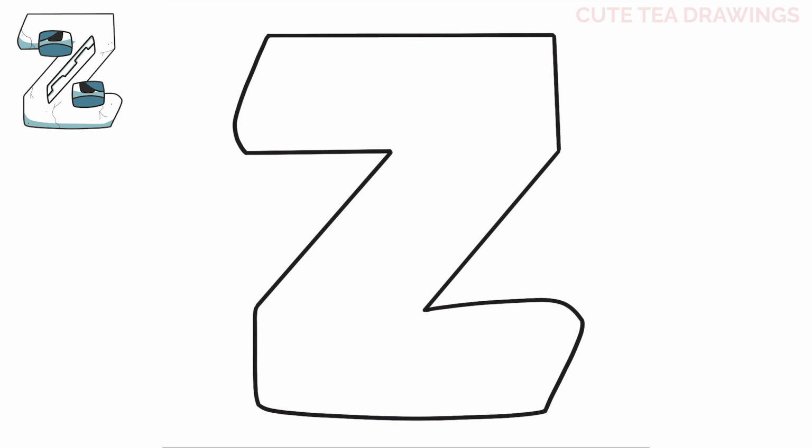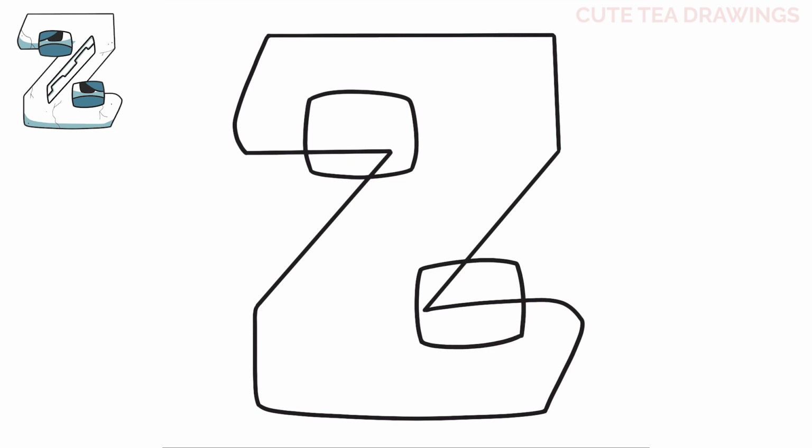Now let's add the eyes. On the top left here, let's start by drawing a rounded rectangle. Now let's do the same thing on the bottom right. Next, let's erase the overlapping lines inside both eyes.